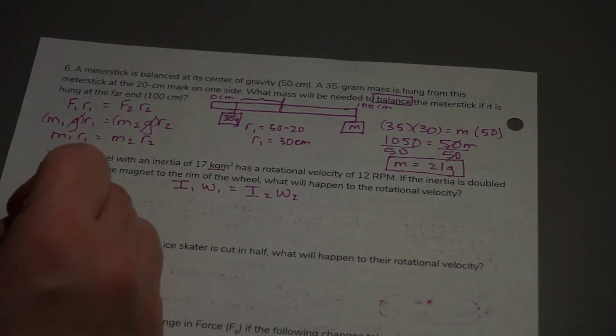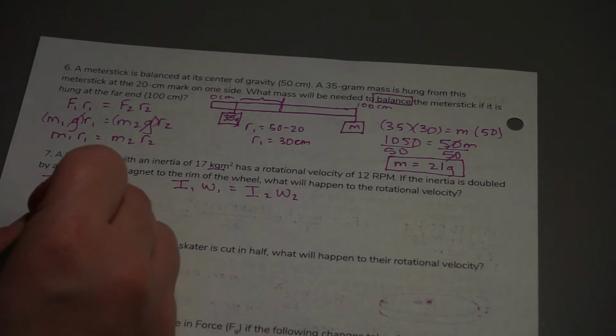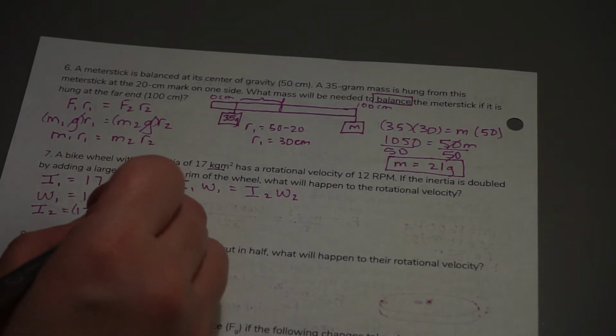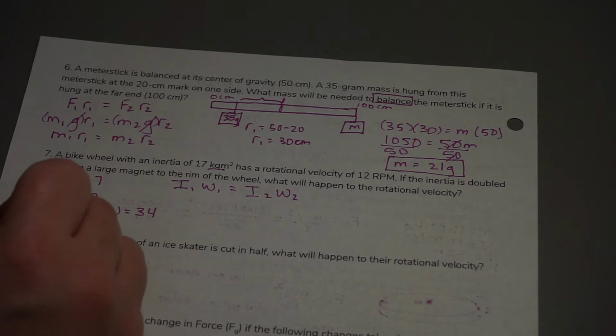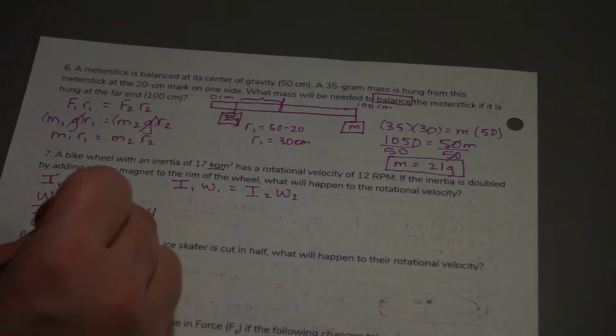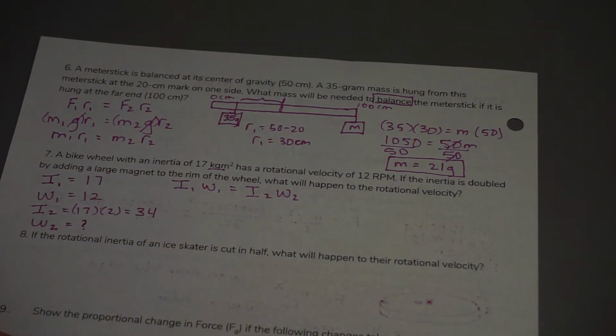So if our I2 is double, that's just 17 times 2, which is 34. And we're looking for the second rotational velocity.